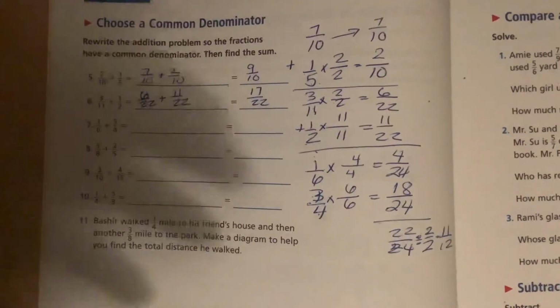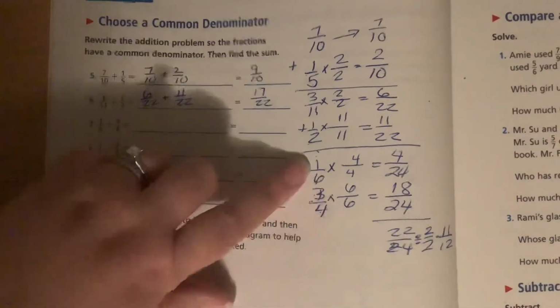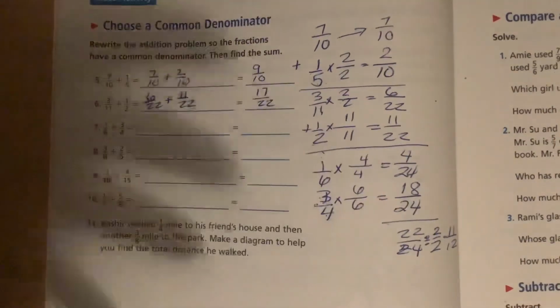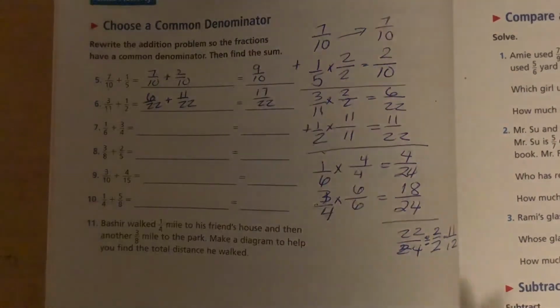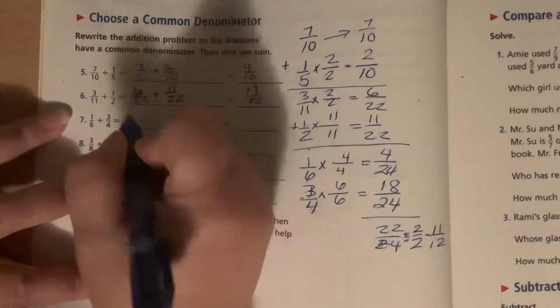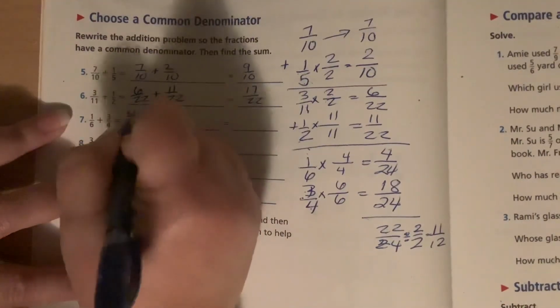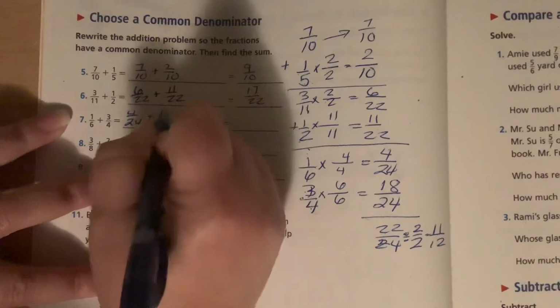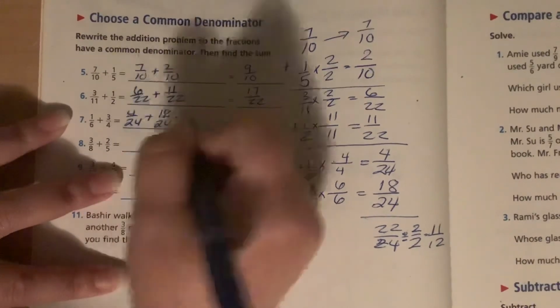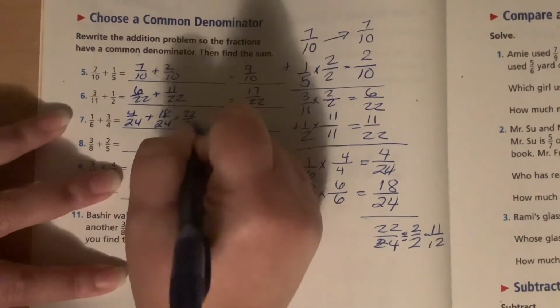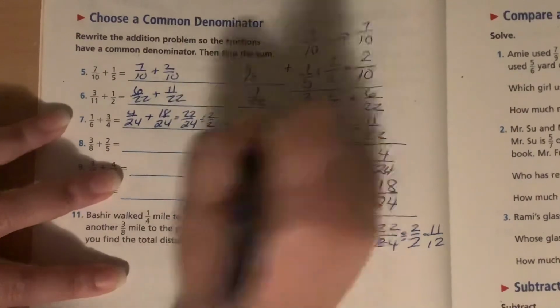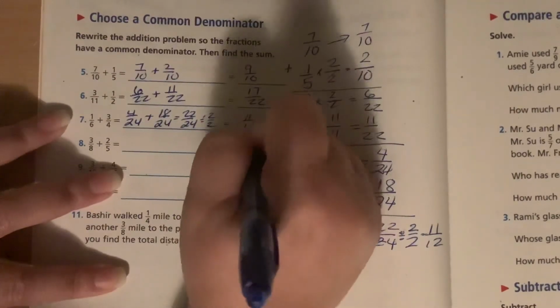Okay, had you gone with the first common number they have, which is 12, you wouldn't have to simplify. But again, totally reasonable answer. So over here, it was 4/24 plus 18/24, which equals 22/24, top and bottom divided by 2, and we got 11/12.